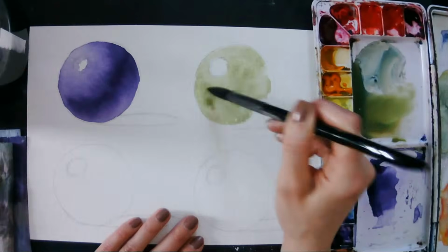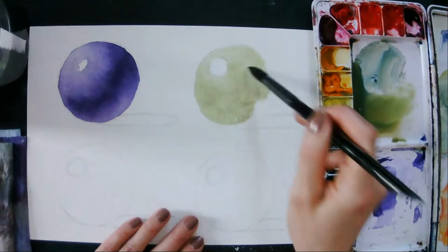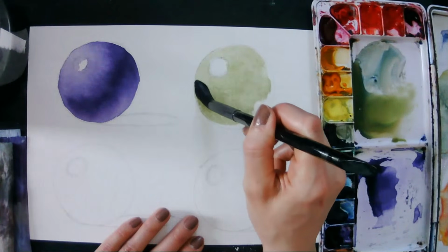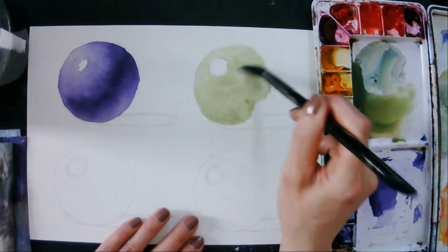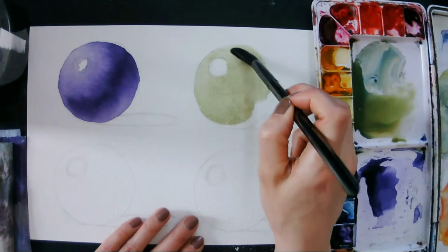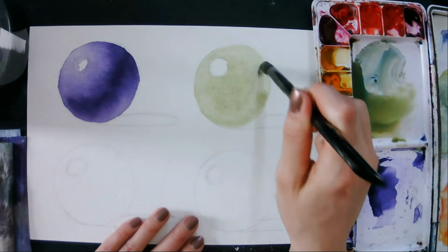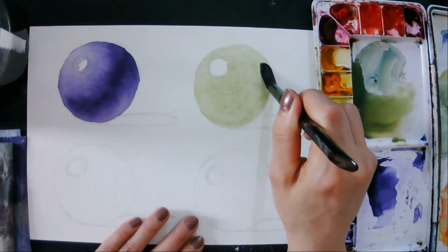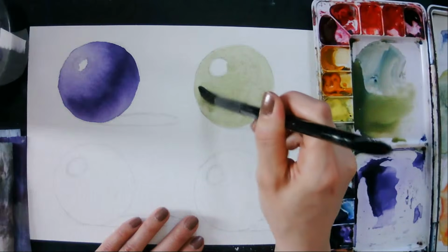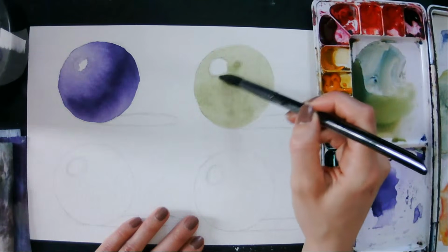Dip again. Sometimes I'm just going in with water in my brush to soften the color and to run my paintbrush bristles over everything multiple times, because I'm looking for that even sheen, okay? Take your time with this, don't rush it.